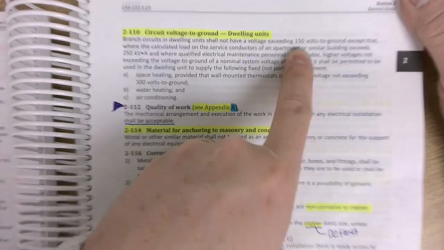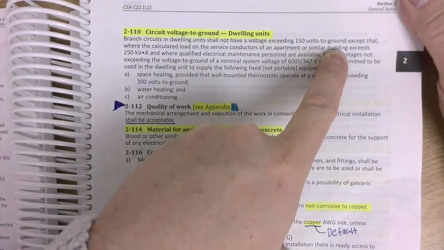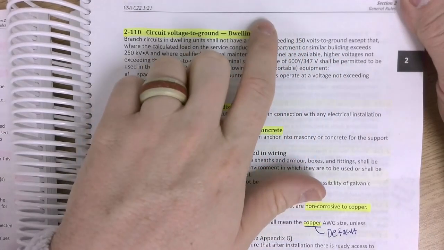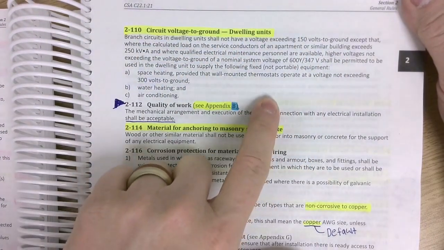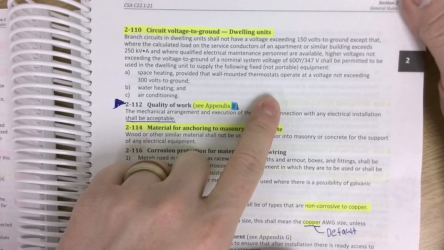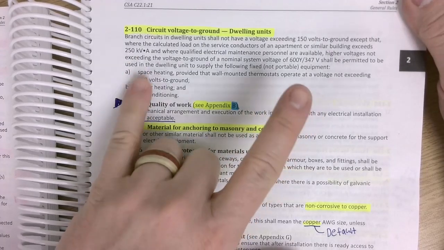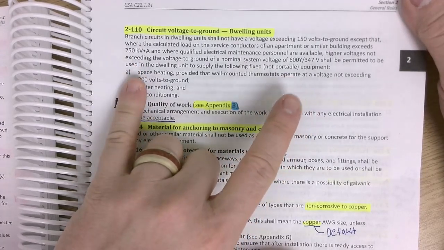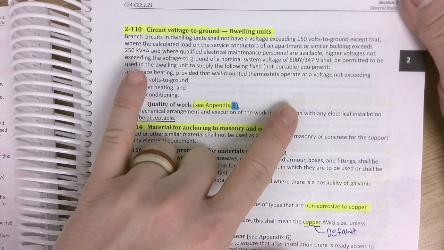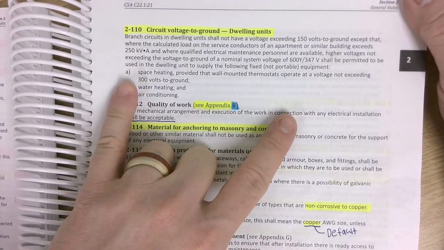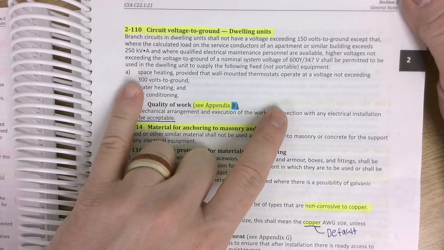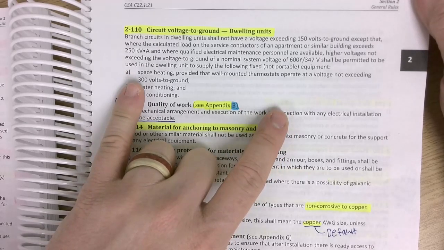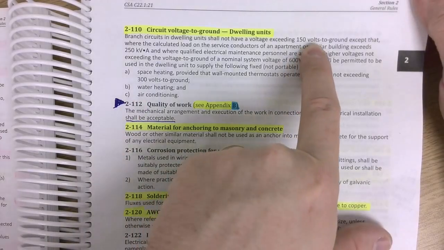Now when it says 150 volts to ground, that would be between your live conductor or live terminal of a receptacle maybe, and your bond. So line to line, you might get 240 volts at a range receptacle, but line to ground would be about 120. So we're not exceeding 150 volts.